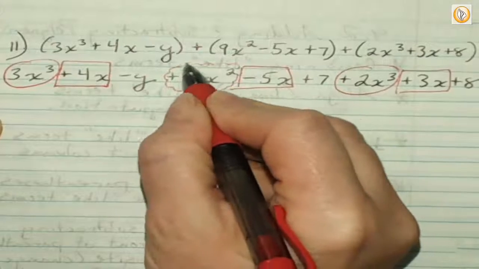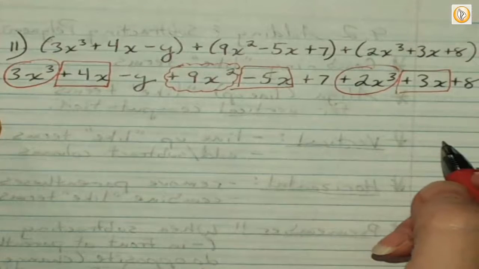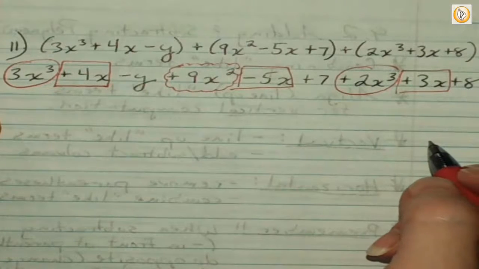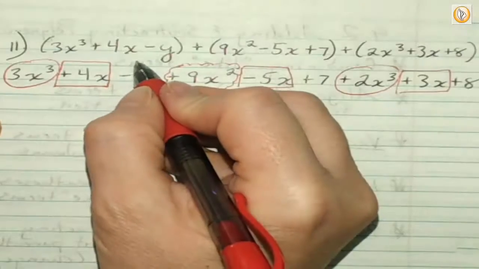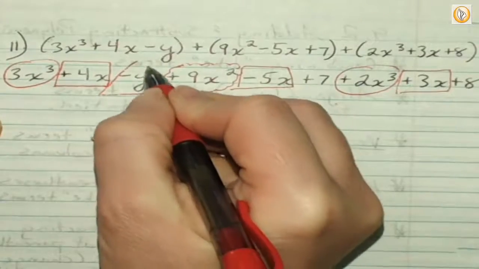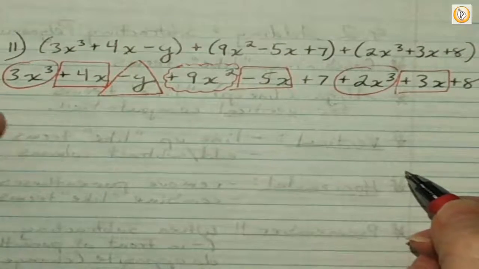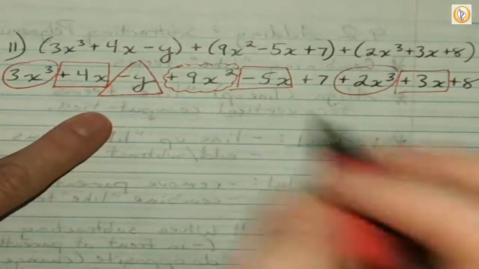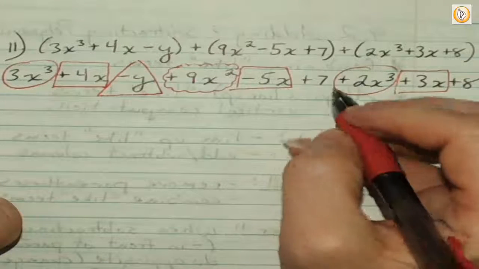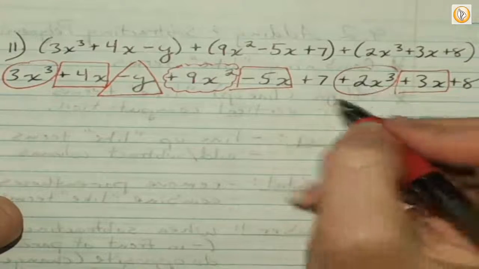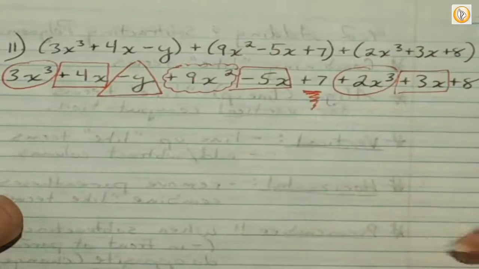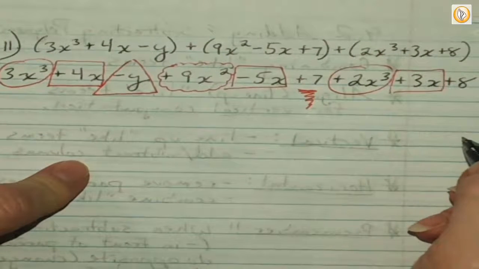I have a 9x squared. Can I combine that with anything else, Franz? No. I have a negative y. Can I combine that with anything, Sophia? No. I have a 7. Can I combine that with anything?